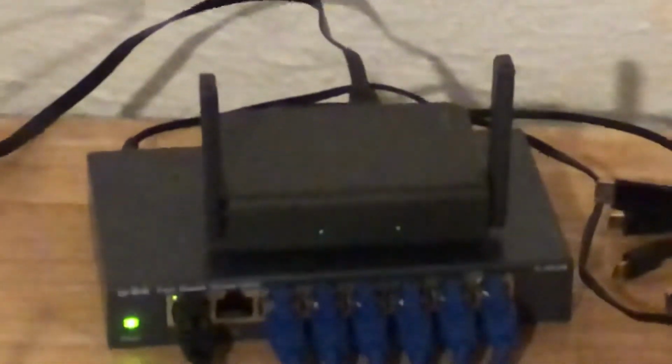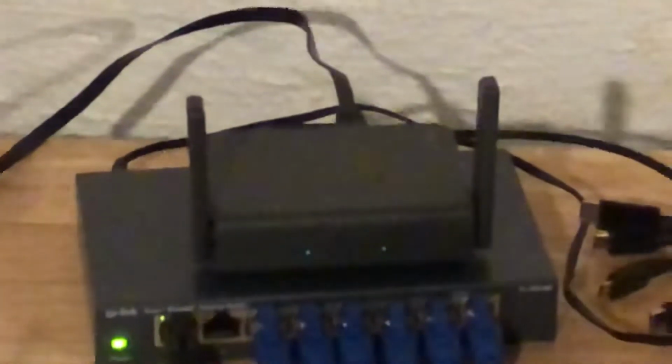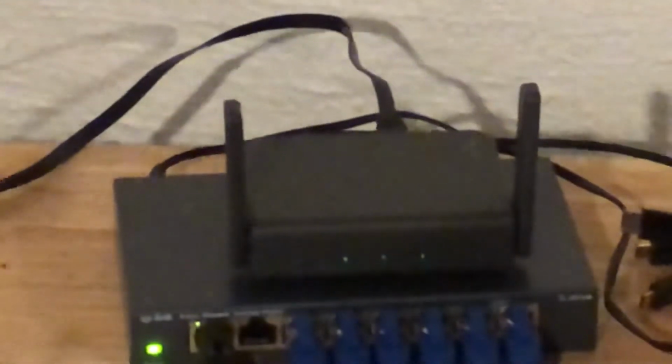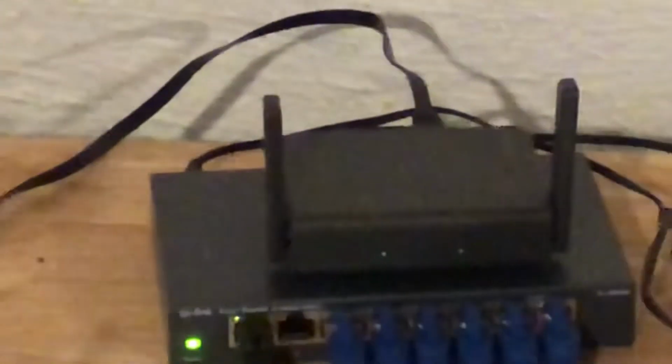So here's the Wi-Fi router. It is by GL.iNet. It is the AR750 Wi-Fi router, super portable, super awesome, and it provides two networks. One, the Wi-Fi network, and two, a physical network. So the physical network I'm going to talk about now.